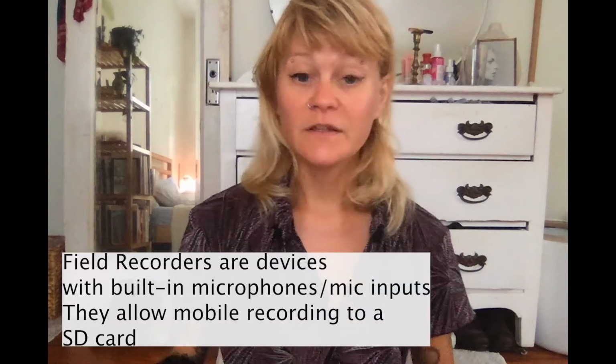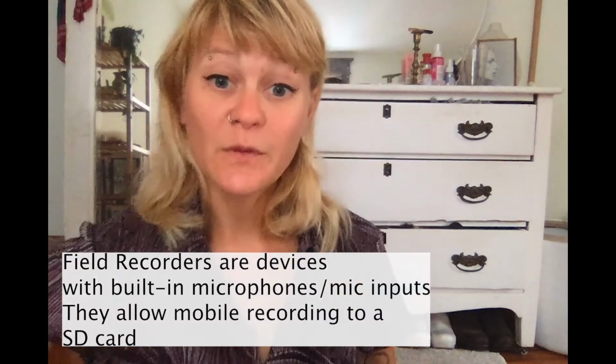Another kind of microphone you might find yourself using is a field recorder. There's a lot of different kinds of field recorders, but the one I love best is the Zoom H4n Pro. You'll see it has these two microphones at the top, which have the omnidirectional pickup pattern. They pick up from 360, and because there's two of them, they're able to record in stereo. What that means is one of these is recording to the left channel and one is recording to the right.